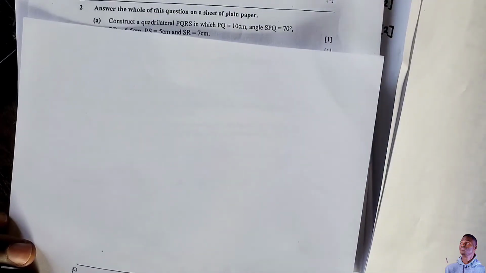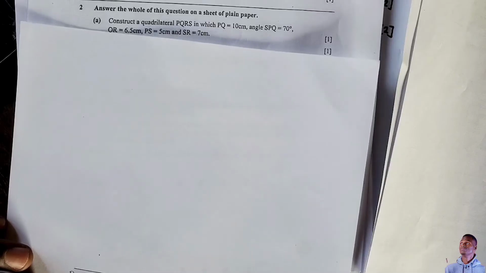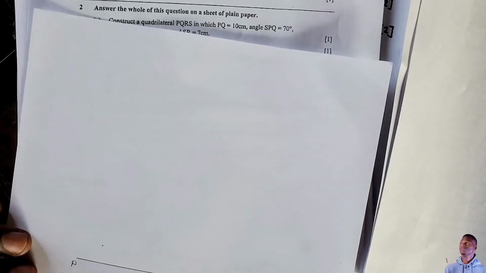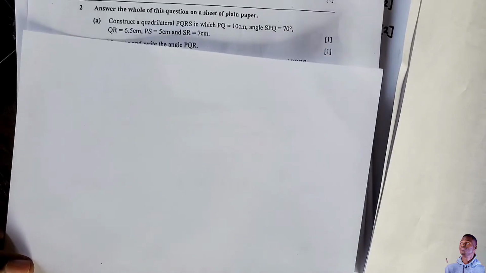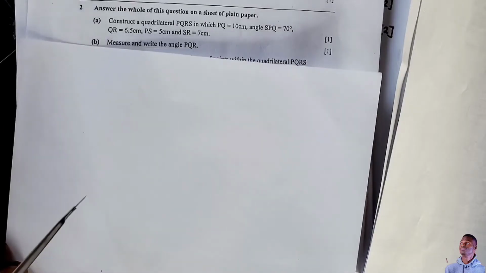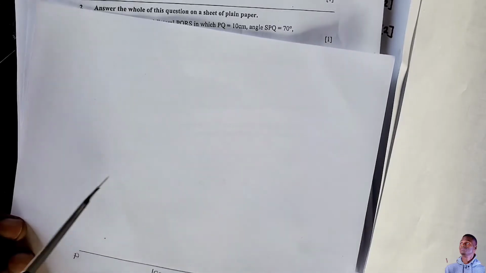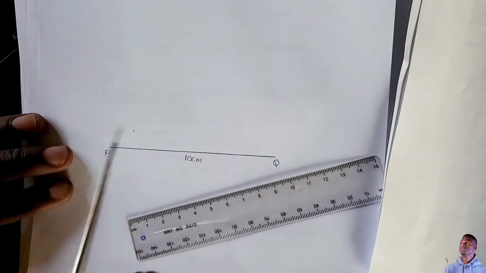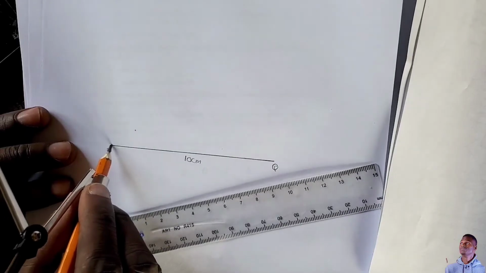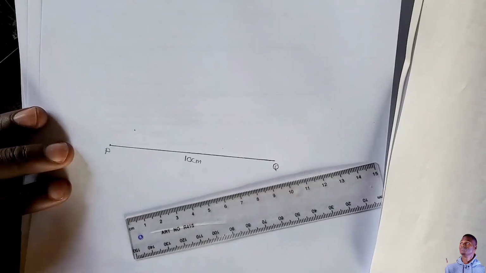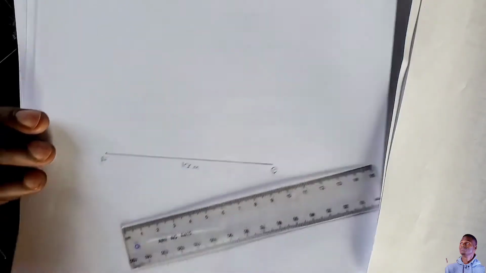Then the next information we are given is angle SPQ. Since this is a four-sided polygon, it means that it has 4 sides. SPQ means angle P, and angle P is supposed to be 70 degrees.